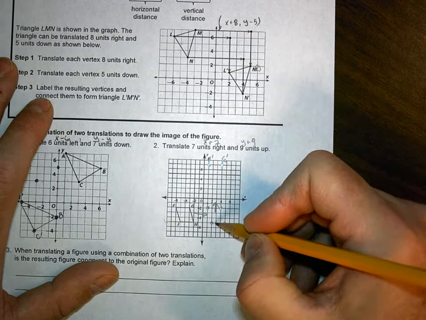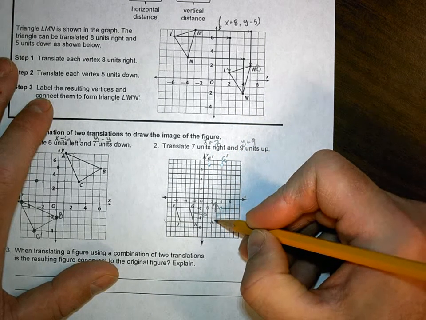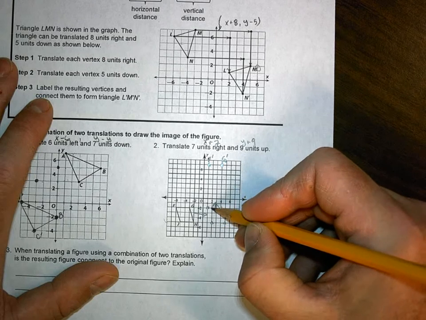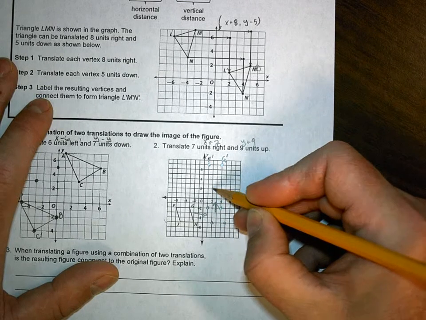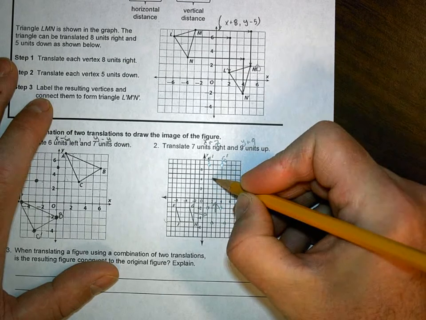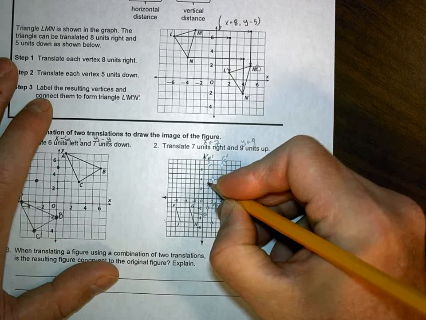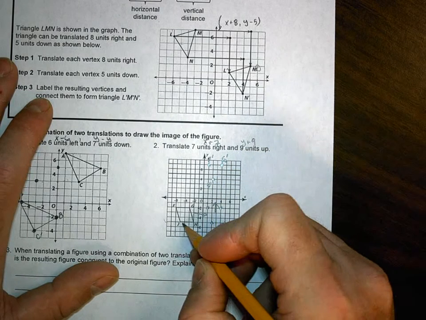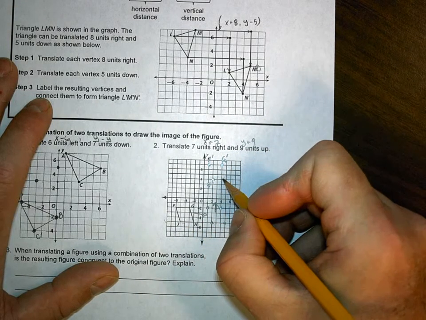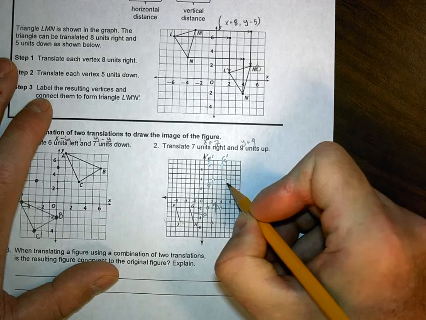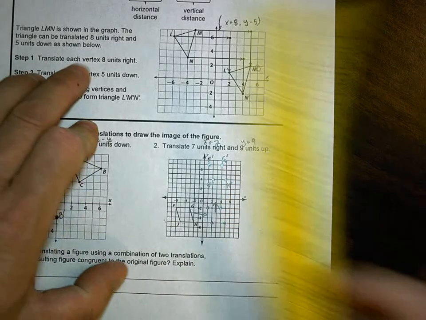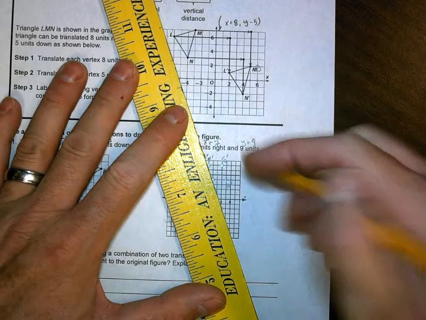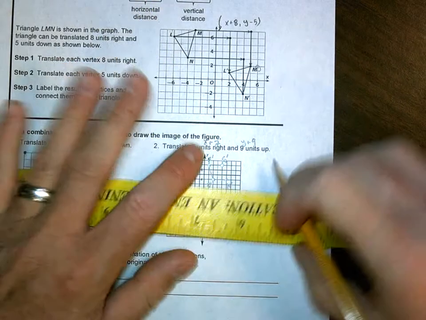Then I move down here to J, and I'm going 9 up. 1, 2, 3, 4, 5, 6, 7, 8, 9. That's my new J apostrophe. And I know that H is 3 units over. I found that before. 1, 2, 3. Now H apostrophe. I'm going to get out my little measuring stick and make a straight line.